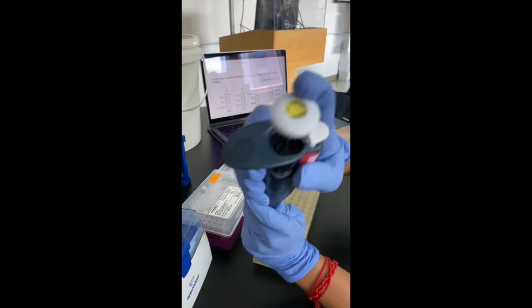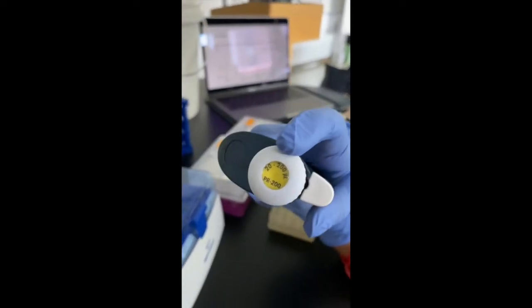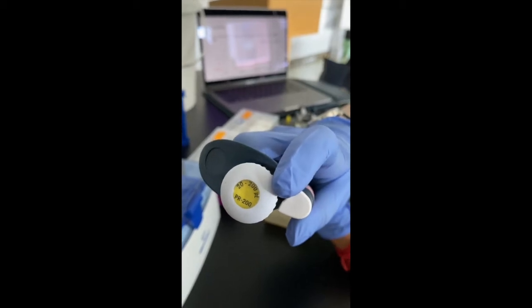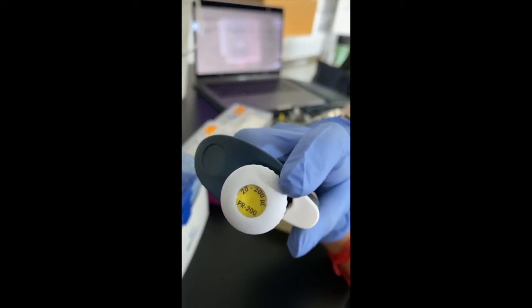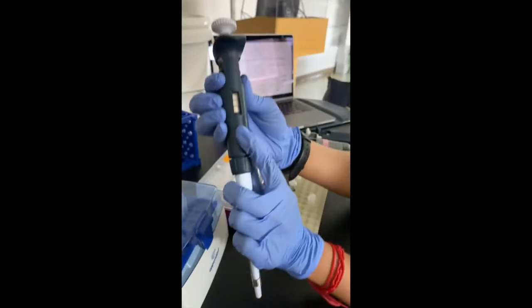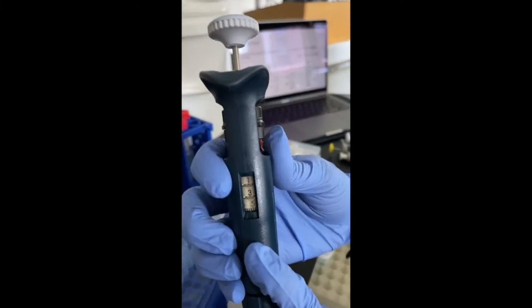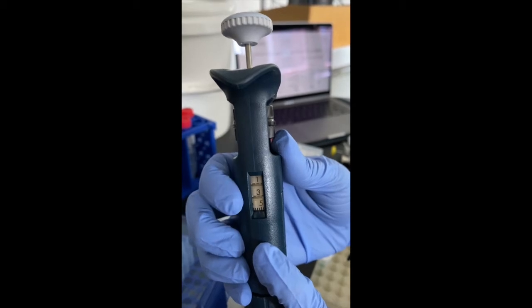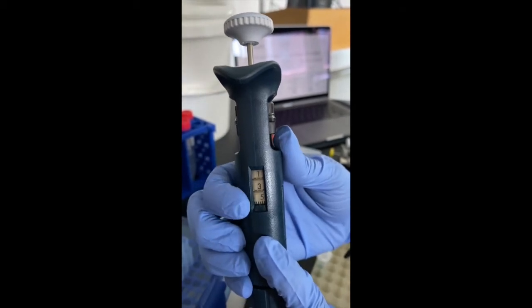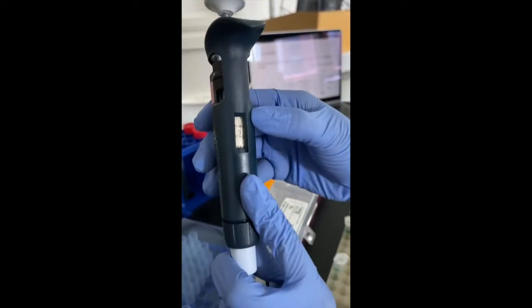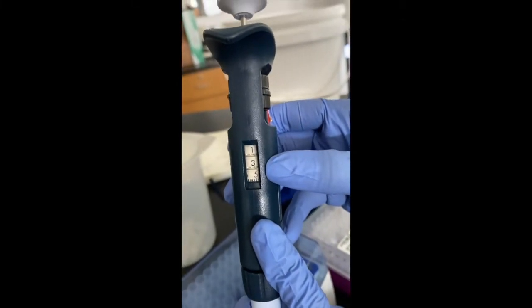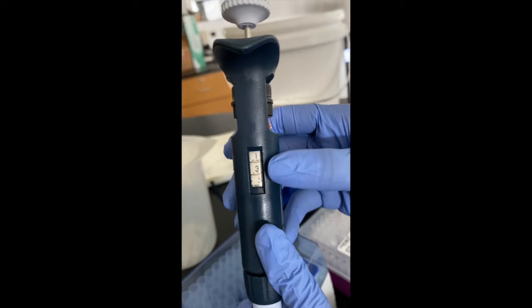The next pipette is P200. The smallest volume it can measure is 20 microliters, and the largest volume it can measure is 200 microliters. This is the volume indicator window. The first digit is the hundreds digit, the second being the tens digit, and the final digit is the ones digit. So 135 on a P200 would indicate a volume of 135.